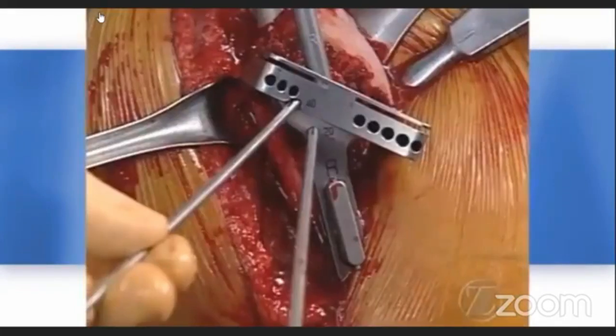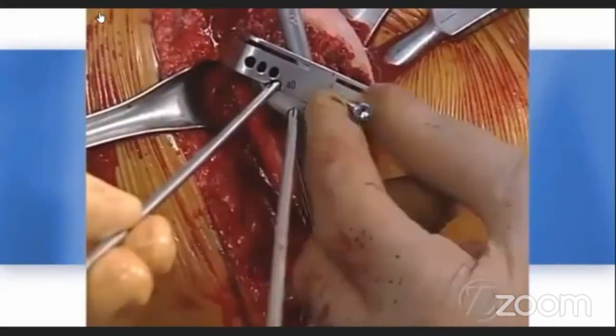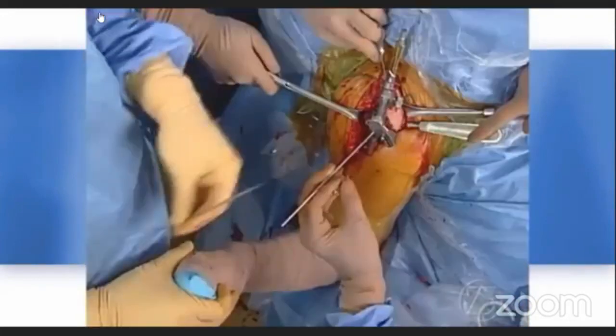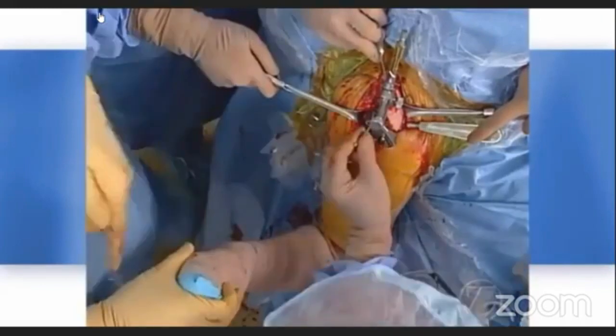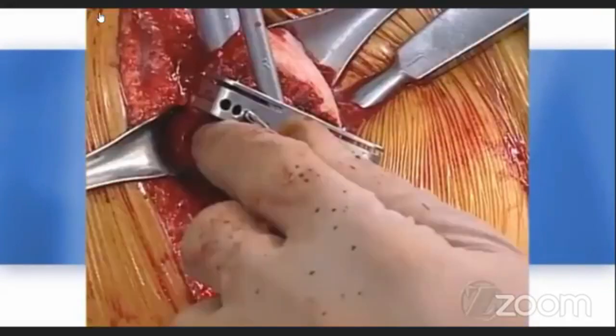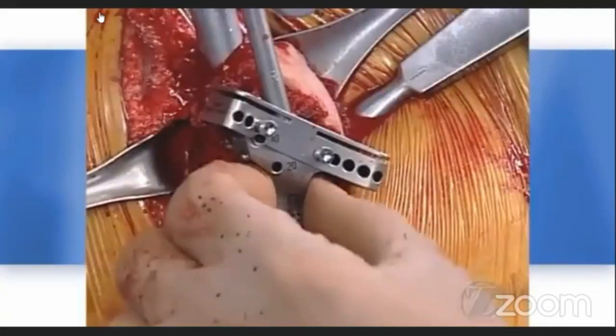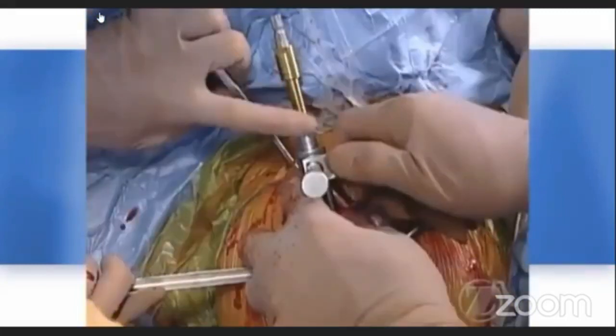Partially insert a cutting guide pin through one of the lateral holes in the cutting block. Fully insert a second pin through one of the medial holes. If the cortex is very hard, pre-drill these holes using a drill with a diameter between 2 millimeters and 2.7 millimeters. Loosen both thumb screws on the boom sleeve.